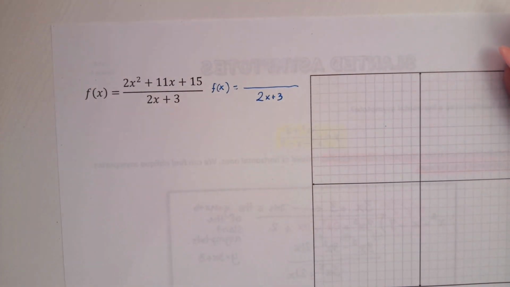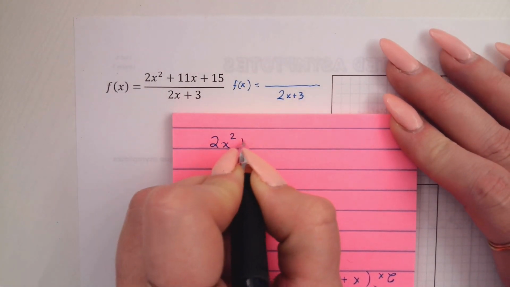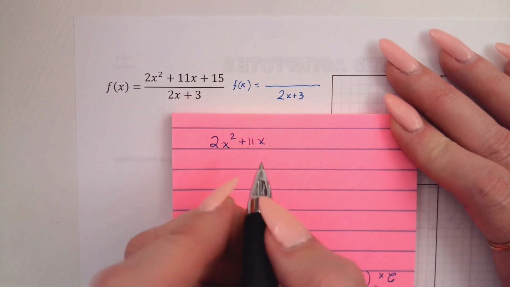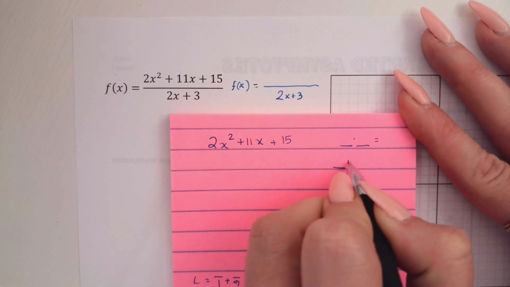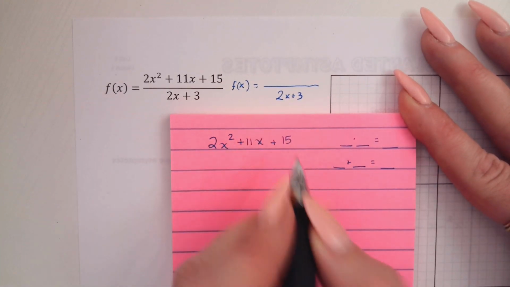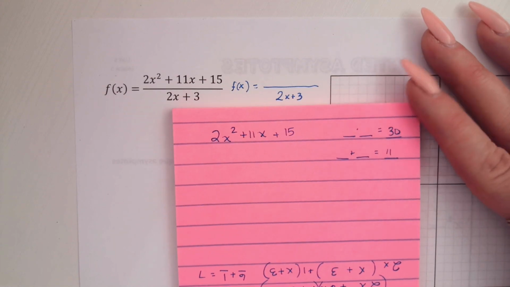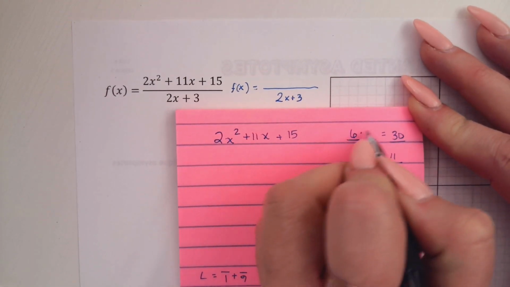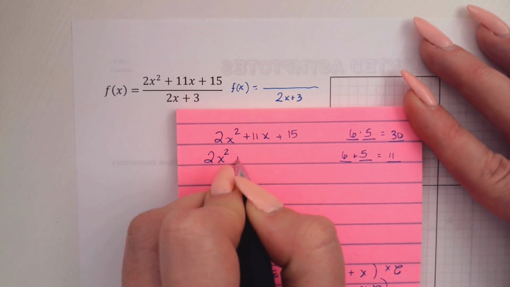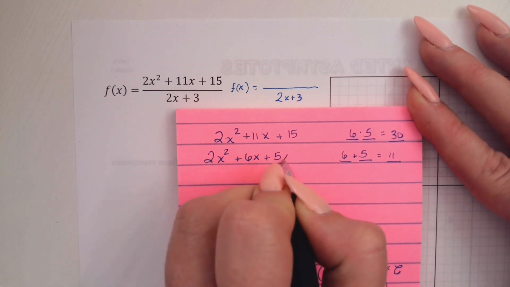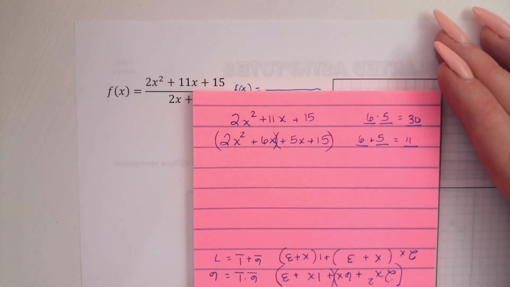The top, though, let me factor that on a Post-it so my paper does not get messy. All right, for splitting the middle, we're looking for two numbers that multiply to A times C, so that's 30, but they need to add to B, which is 11. What are those two? Yes, Steph, good job, 6 and 5. 2x squared plus 6x plus 5x plus 15. We'll group and group. Oh, I just did it wrong.